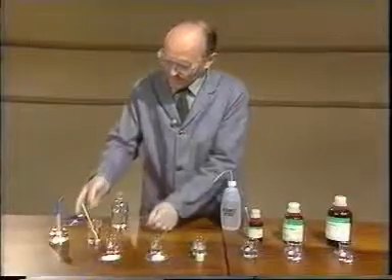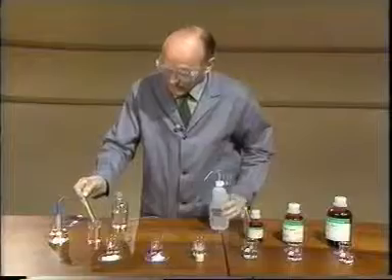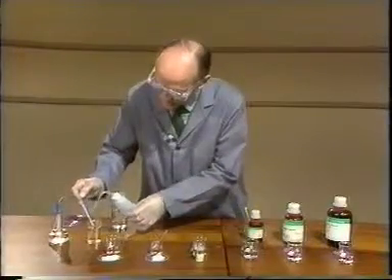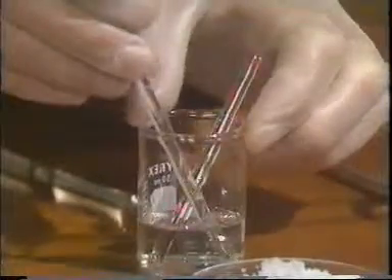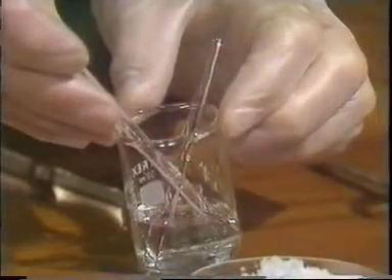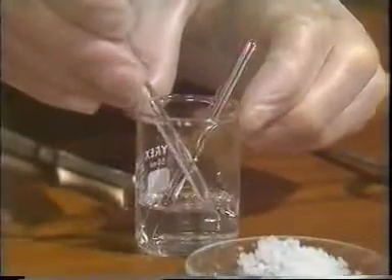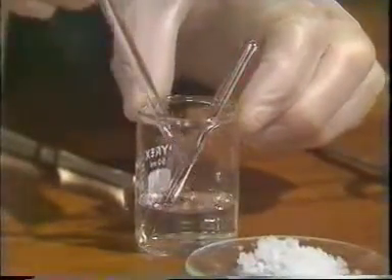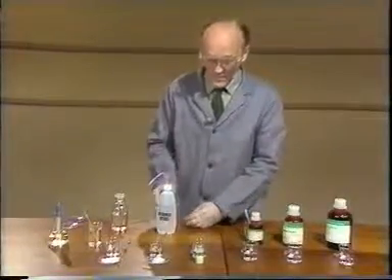I'll check the temperature, rinsing the thermometer first. 22 before mixing, and after mixing, again it's 22 degrees. So there's very little sign of any reaction there.